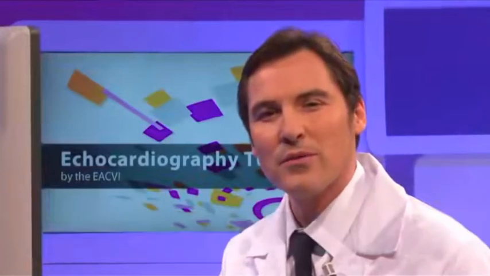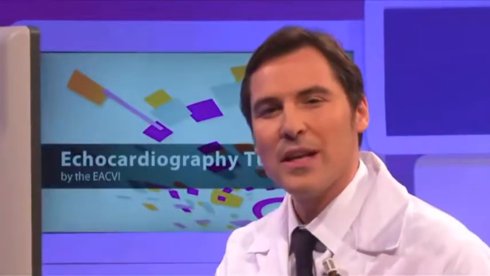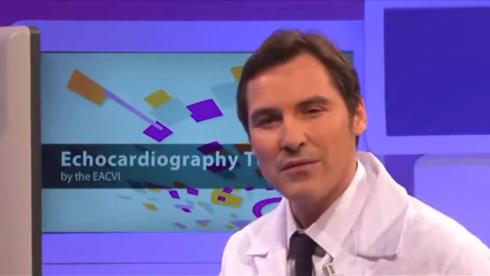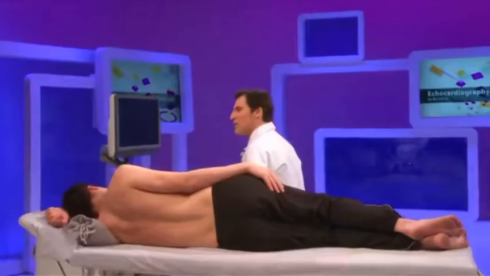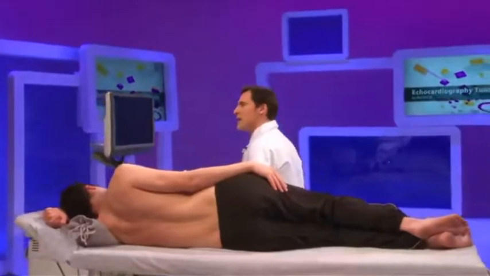So during the next few minutes, I will show you the key features that should be recorded in a patient with a primary mitral regurgitation related to degenerative mitral regurg. So we will start first by assessing the mitral valve morphology. After that, we will evaluate the severity of the mitral regurg. And finally, we will assess the consequences of the mitral regurg on the left ventricle. Let us start first with the mitral valve morphology.